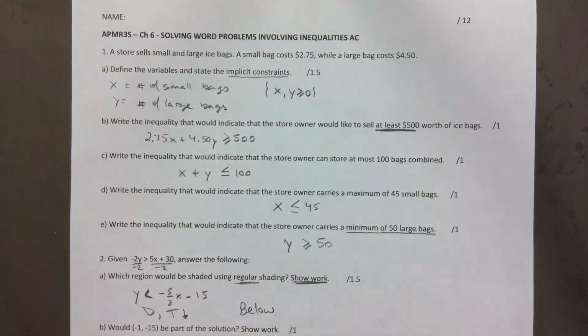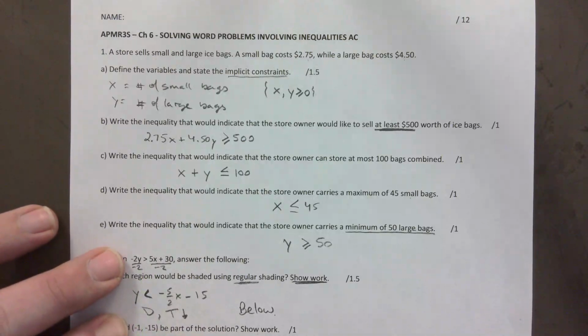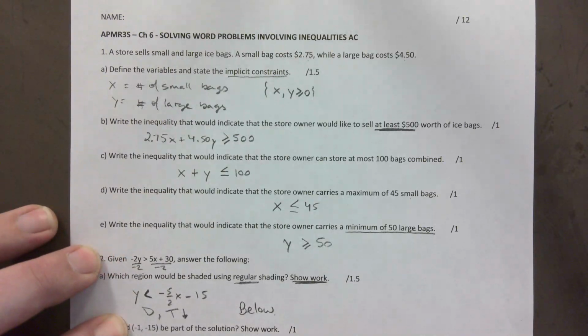Okay, so would this be part of the solution? Let's see, we plug that into that. So you have to be careful. -2y, y is -15, greater than 5 times -1 plus 30.